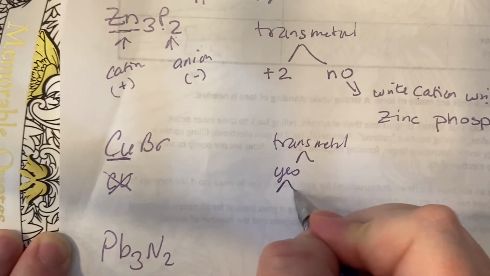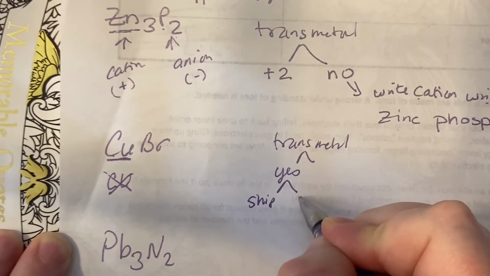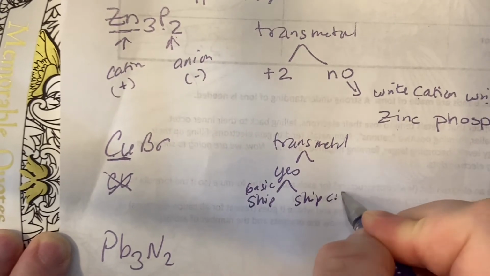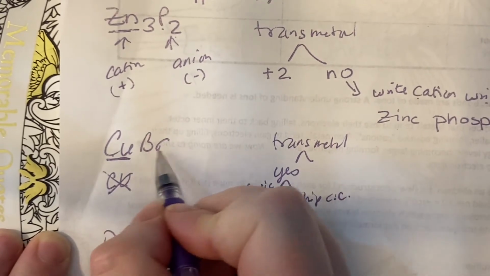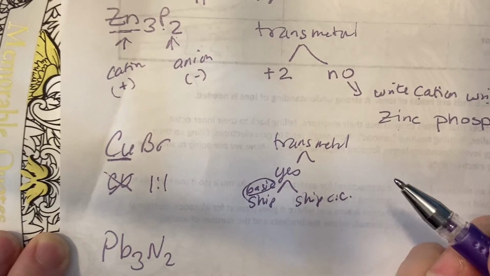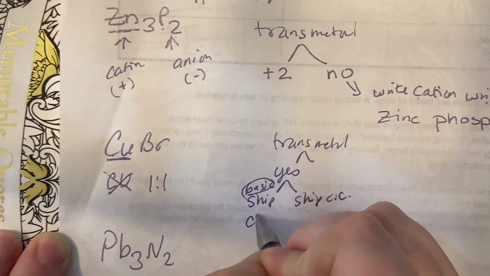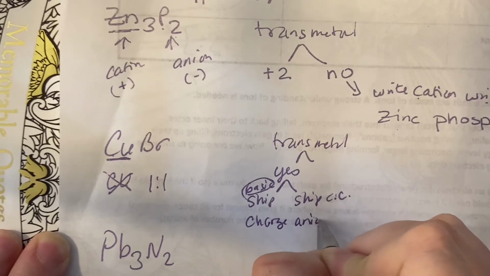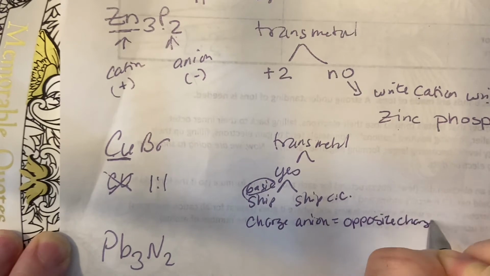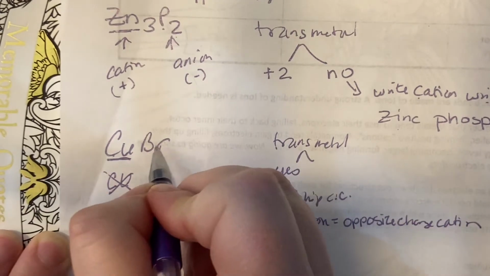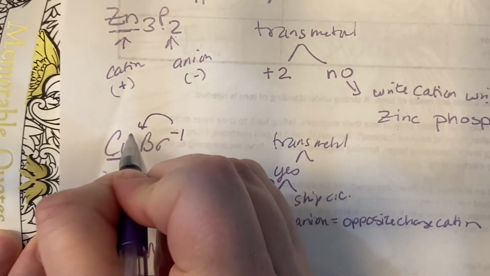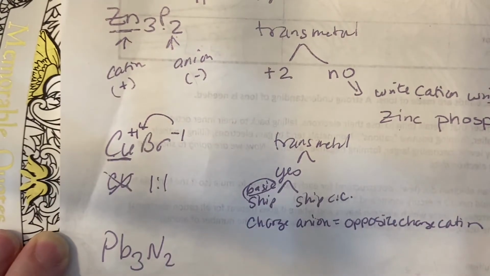So what's my next question? Is the ship basic, or is the ship a crisscross? Well, I don't see any coefficients here, so we know it's a 1-to-1 ratio. So it's a basic ship. Then we look at the charge of the anion, and the cation has the opposite charge. Bromine is group 17, so it has a charge of -1. Then the opposite charge goes to copper, or a +1.